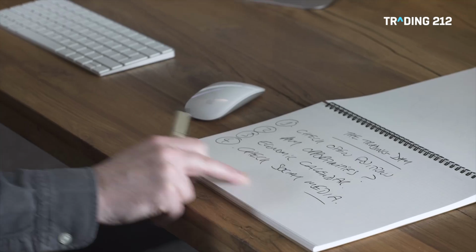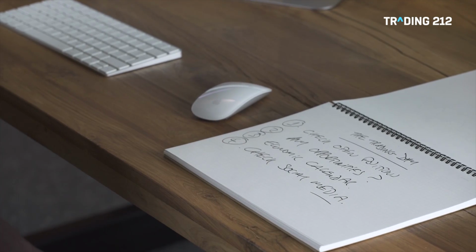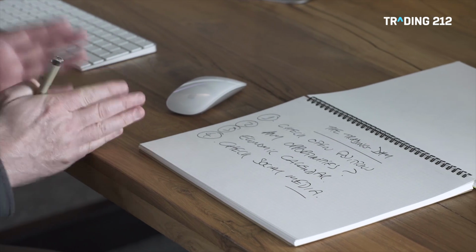So for me, there's a list of four things, our to-do list for the day, which should only take a few minutes to complete, but hopefully sets us up with an understanding of what's happening in the day ahead.